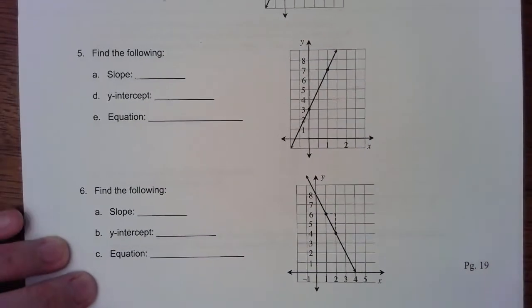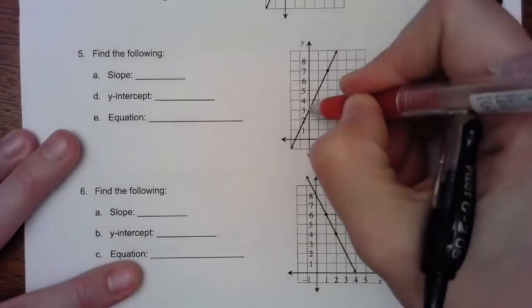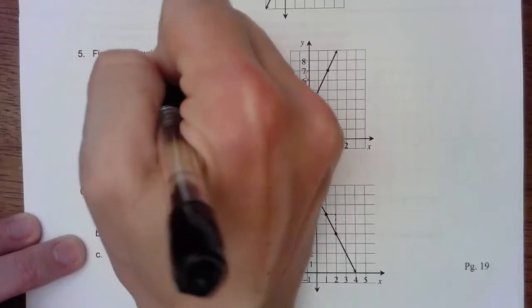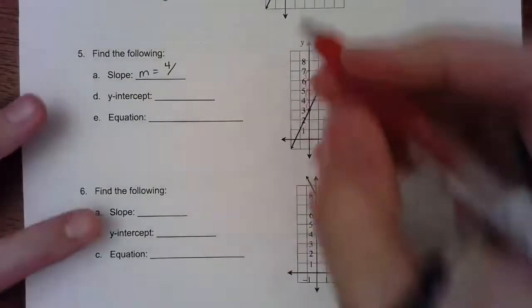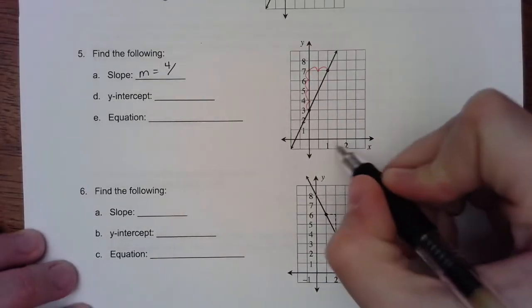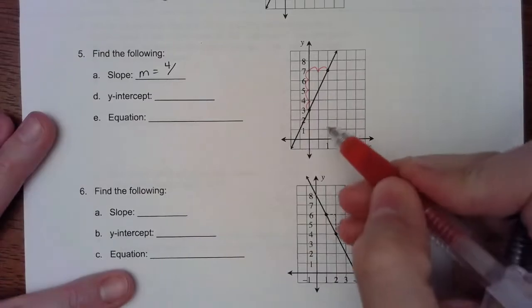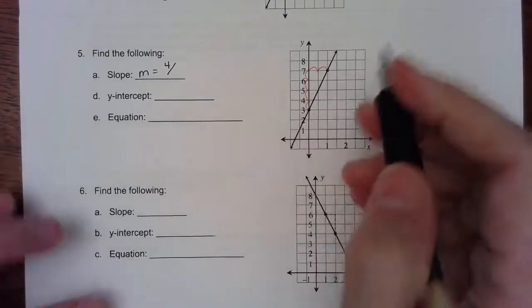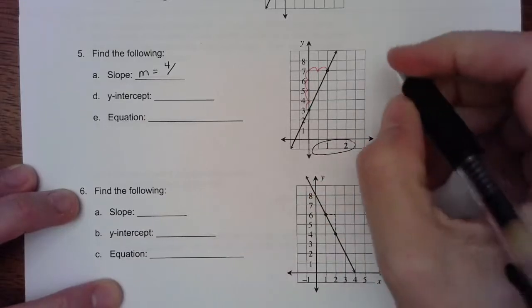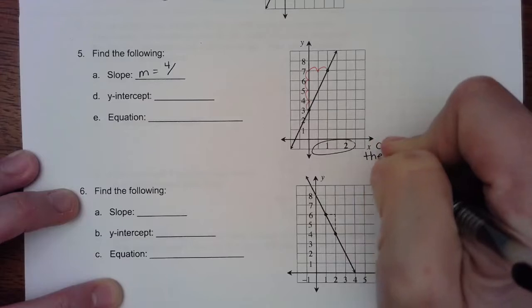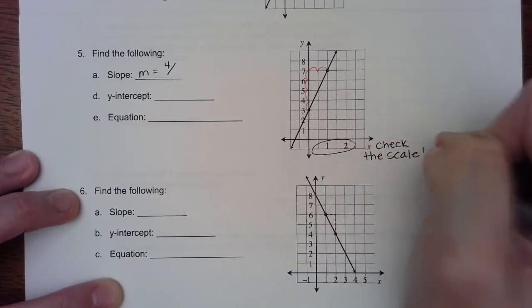Let's see, on number 5, so for this one, my slope is you go up 1, 2, 3, 4. So it's up 4, positive 4, and then you go 1, 2, to the right, except, this is tricky, you have to come down here and look at this axis. You see how they skipped 1 before they put the 1, and then they skipped 1 before they put the 2? The scale on this graph is actually different, so you always want to check the scale when you're doing these.